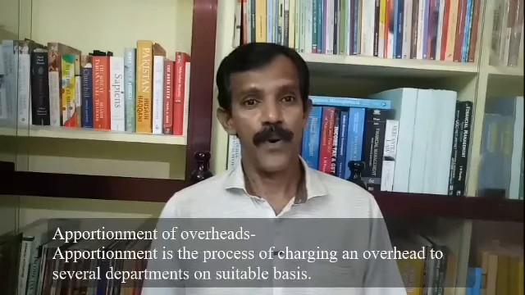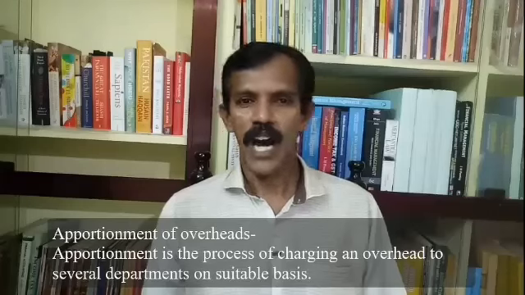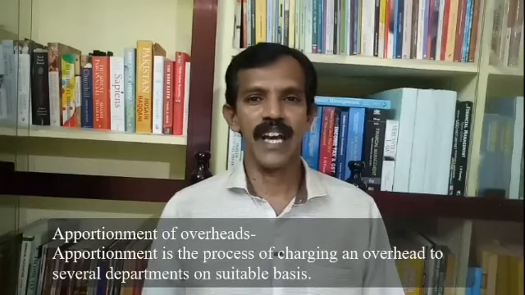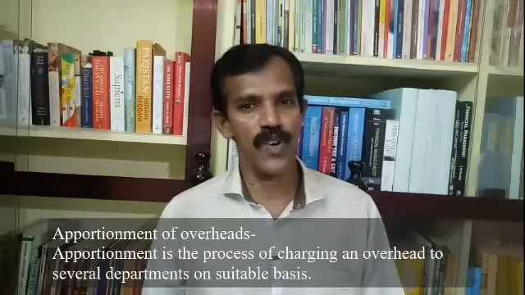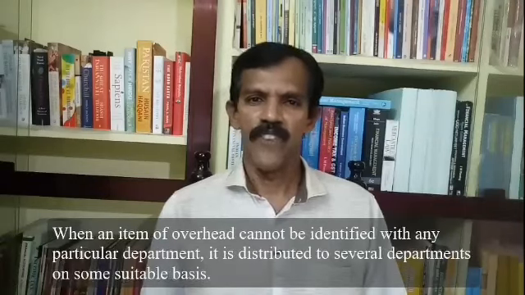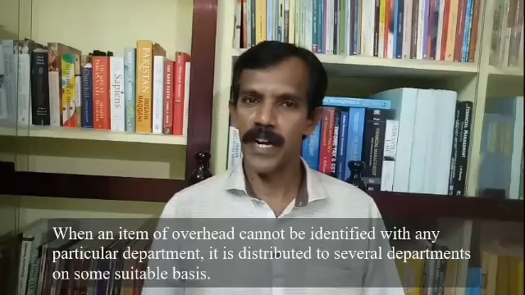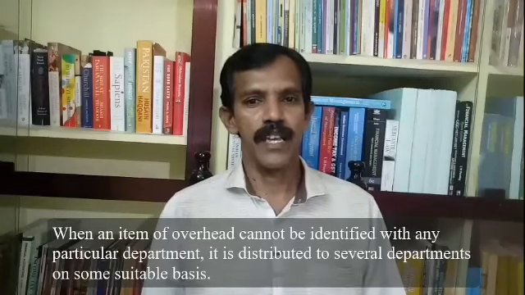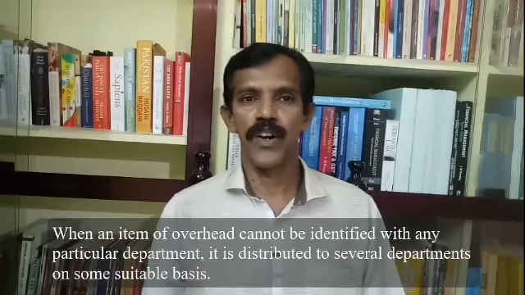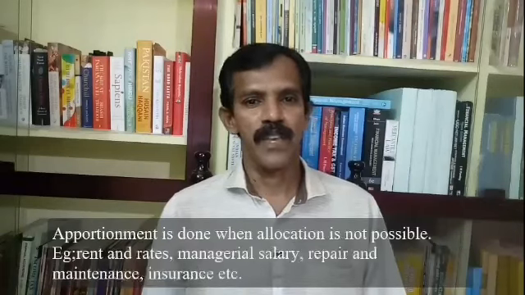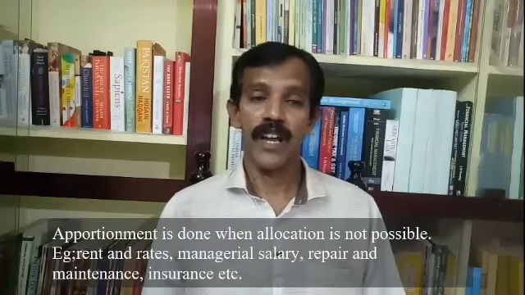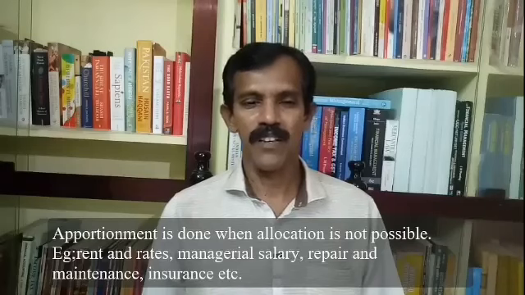Then apportionment of overheads. Apportionment is the process of charging an overhead to several departments on a suitable basis. When an item of overhead cannot be identified with a particular department, it is distributed among several departments on a suitable basis. Apportionment is done when allocation is not possible.